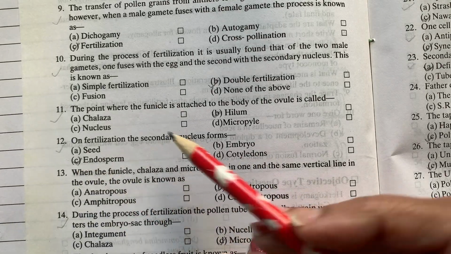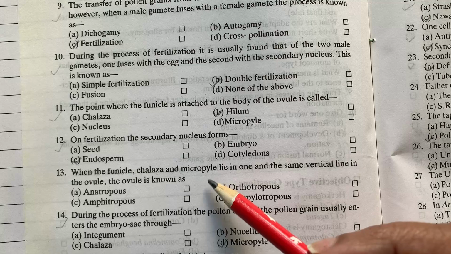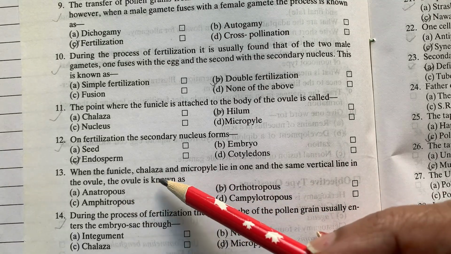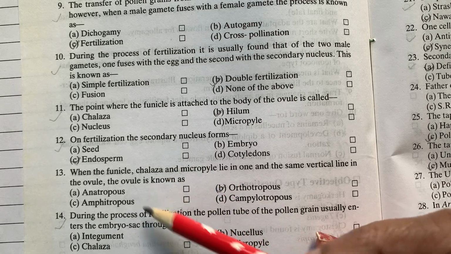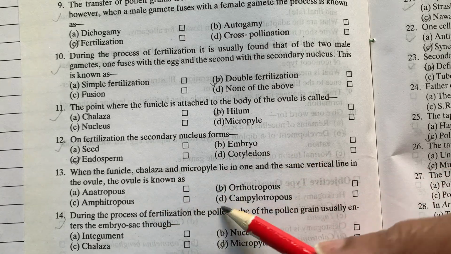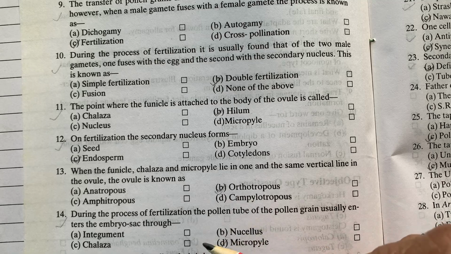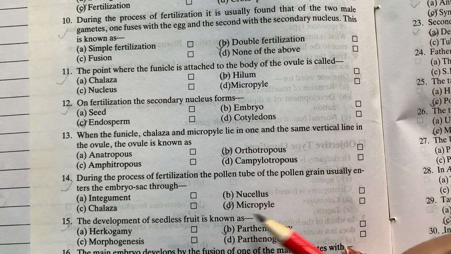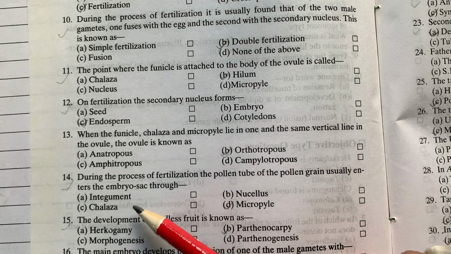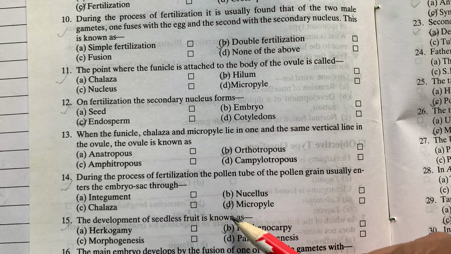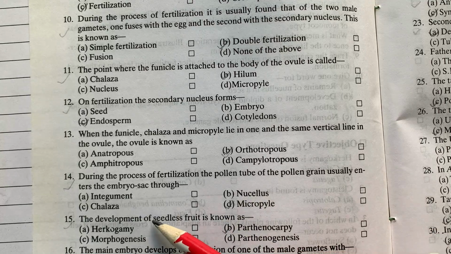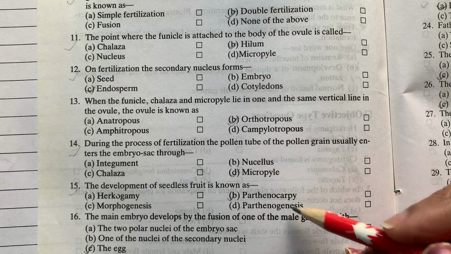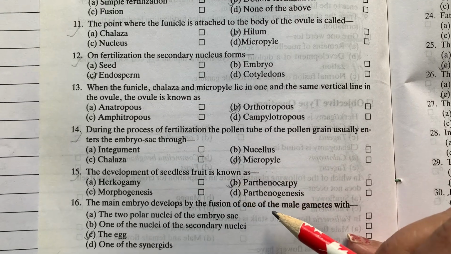Correct option is endosperm. When the funicle, chalaza and micropyle lie in one and the same vertical line in the ovule, it is known as anatropous, amphitropous, orthotropous, campylotropous. Correct option is orthotropous. During the process of fertilization, the pollen tube of the pollen grain usually enters the embryo sac through integument, chalaza, nucellus, micropyle. It is through the micropyle. The development of seedless fruit is known as hercogamy, morphogenesis, parthenogenesis, parthenocarpy. Correct option is parthenocarpy.